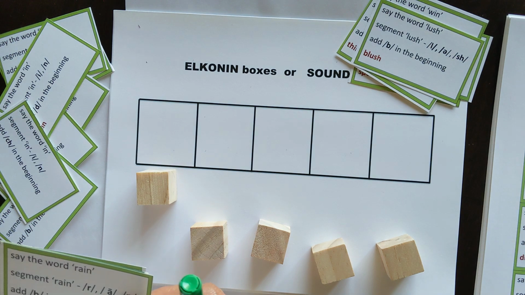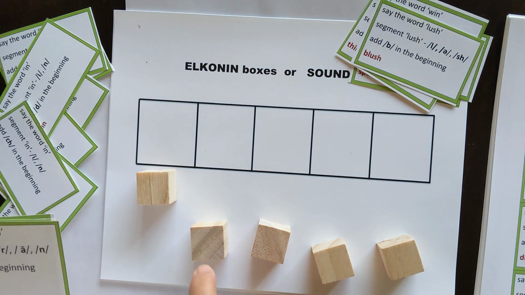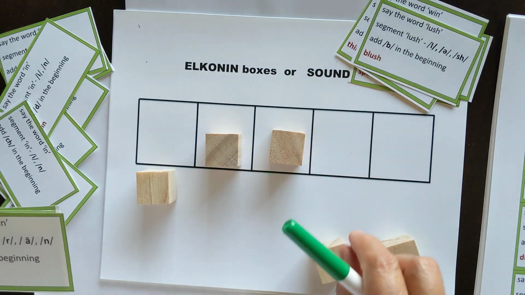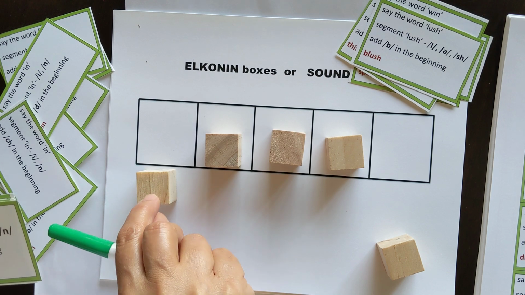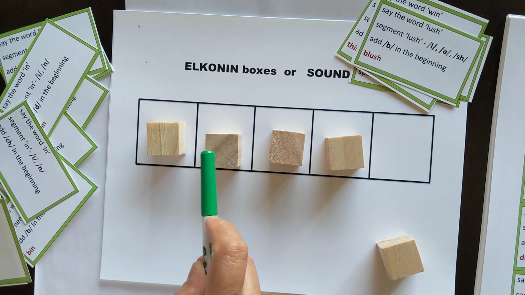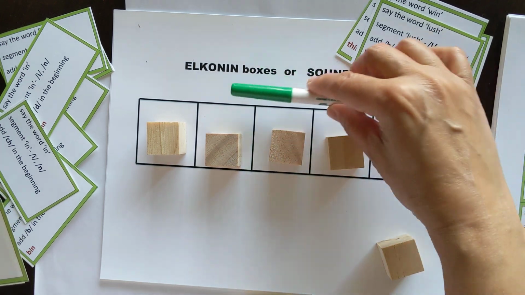Say the word rain. Children repeat rain. Segment rain. Rain. Add b in the beginning. Now say the word brain.